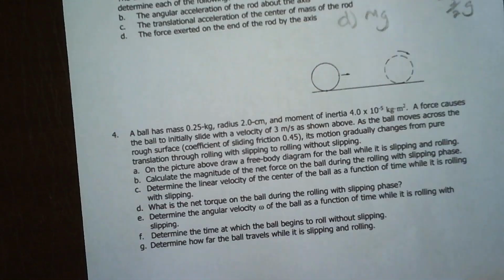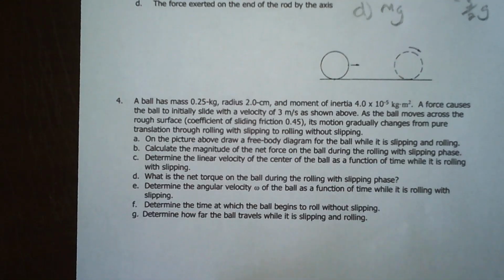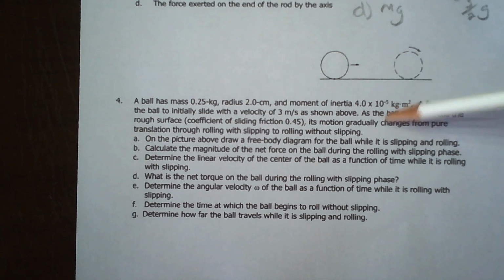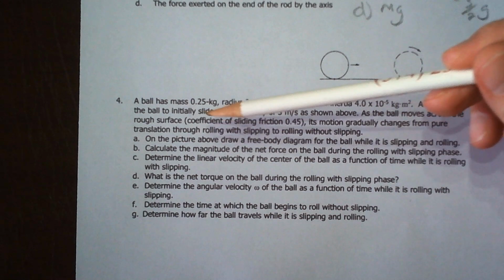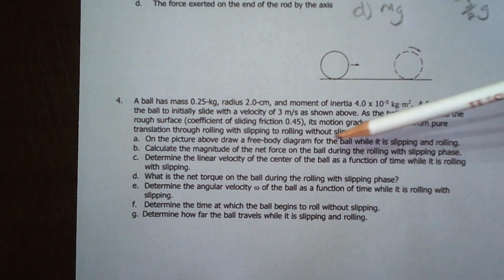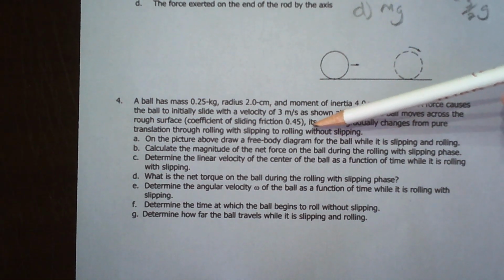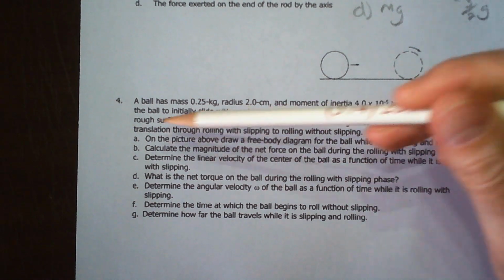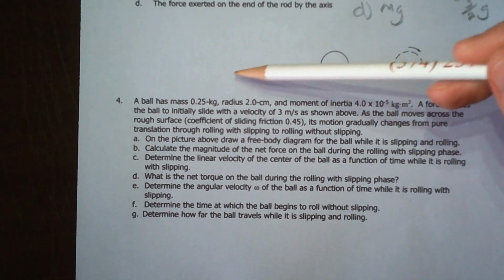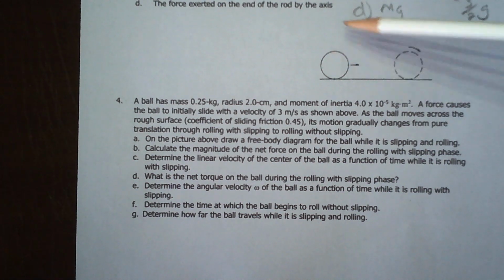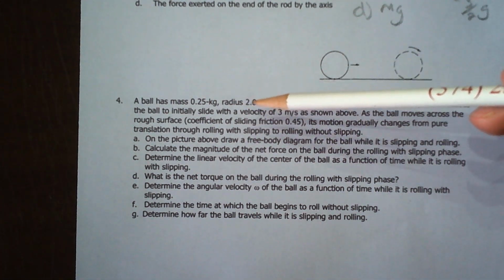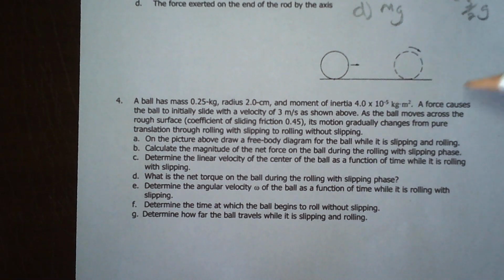All right, the last question. This is also an AP question. This one's kind of a tough one. If I remember correctly, I think this was the hardest one. And the reason is because at first it has 2 different motions. Its motion gradually changes from pure translation, which means it's sliding across here, not rolling, through rolling with slipping, and then eventually just rolling. There's no slipping.